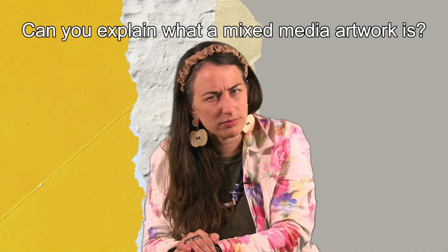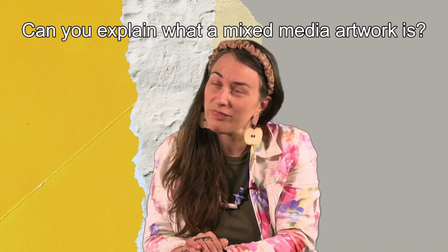Give it some thought. It is an artwork that uses more than one medium or material. Can you explain why your concertina book artwork is a mixed media artwork, providing at least 2 examples of different materials that you used?